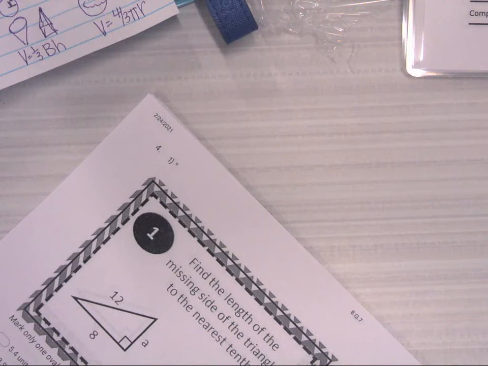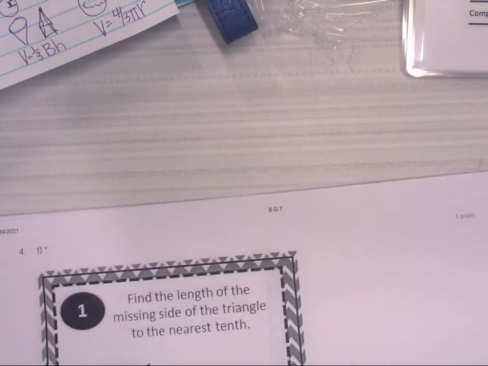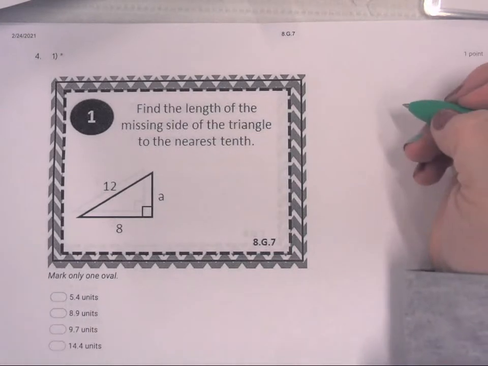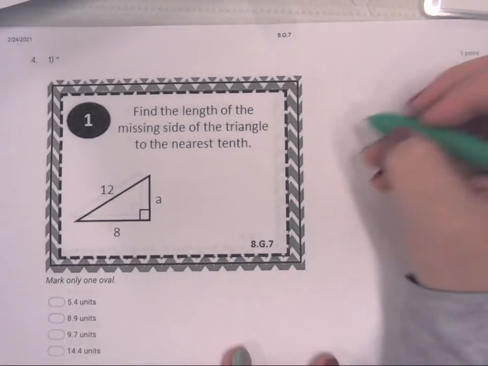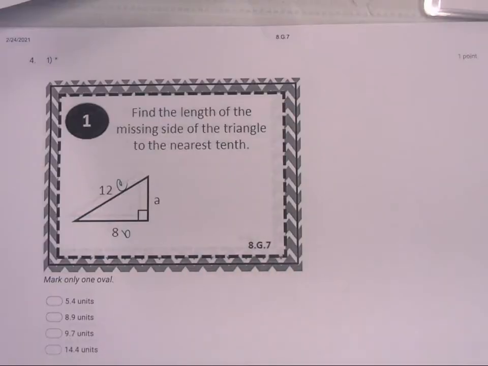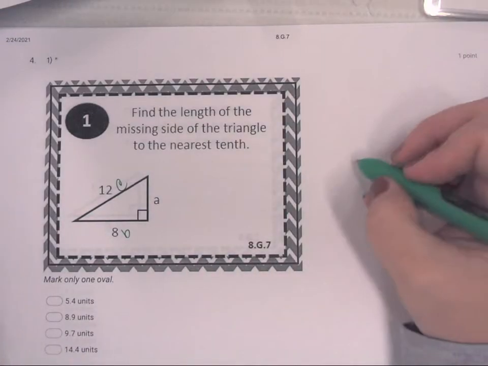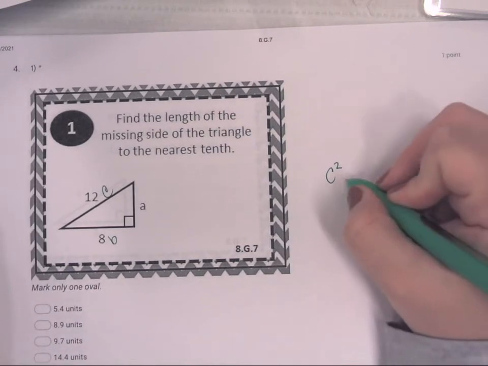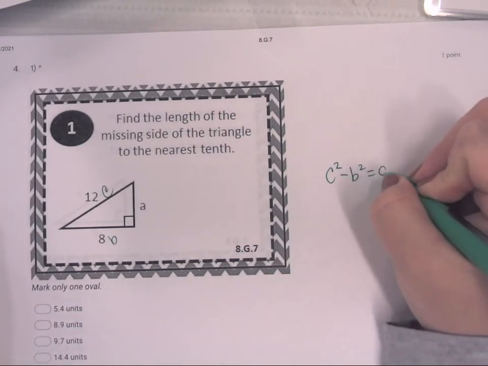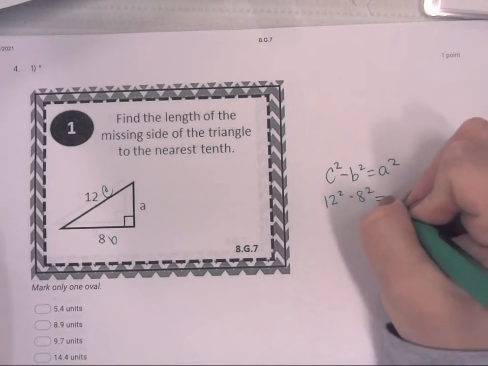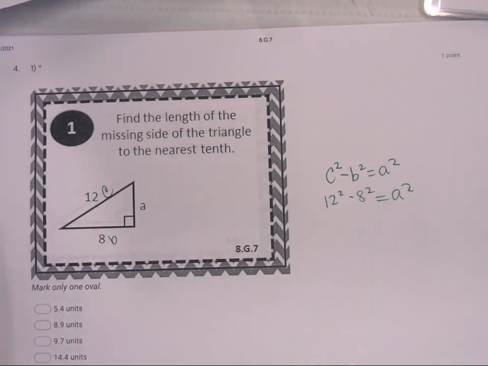Okay, we're going to start with the questions over Pythagorean theorem. Okay. So number 1 says, find the length of the missing side round to the nearest tenth. So I know that this is A, B, and C. Okay. So I'm going to do C squared minus B squared is equal to A squared. So 12 squared minus 8 squared equals A squared.